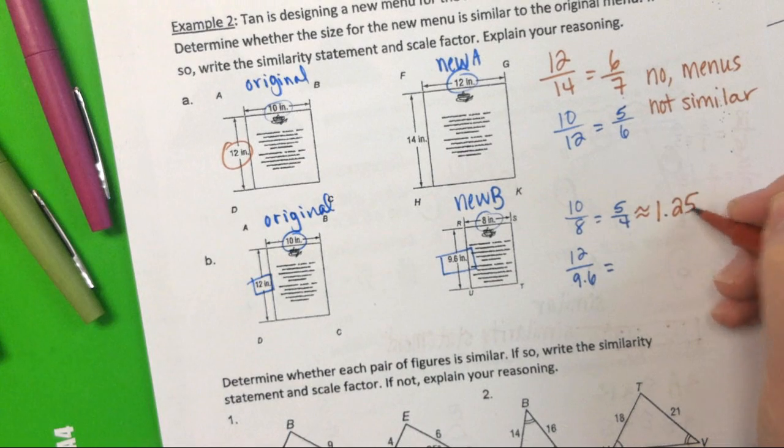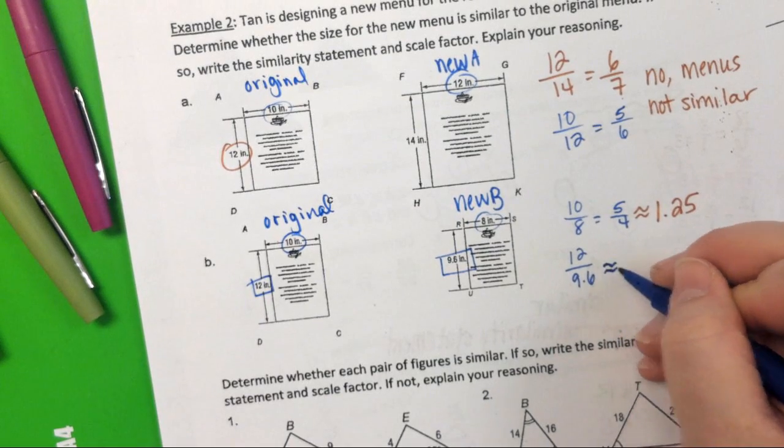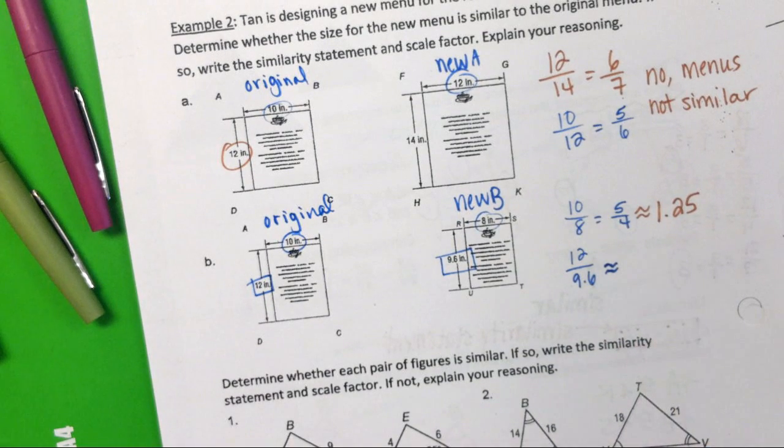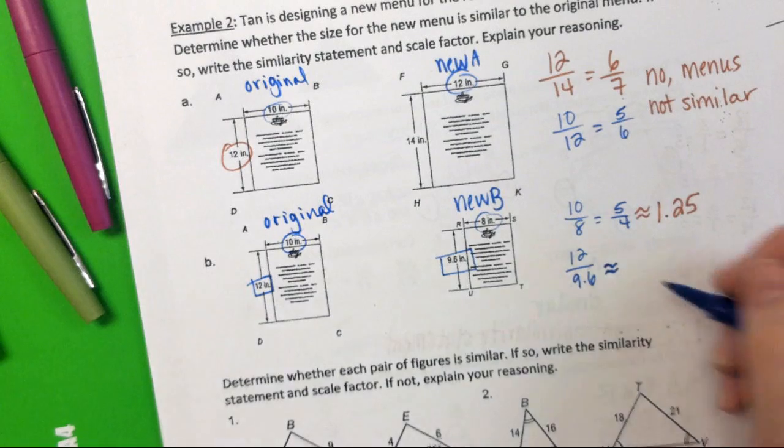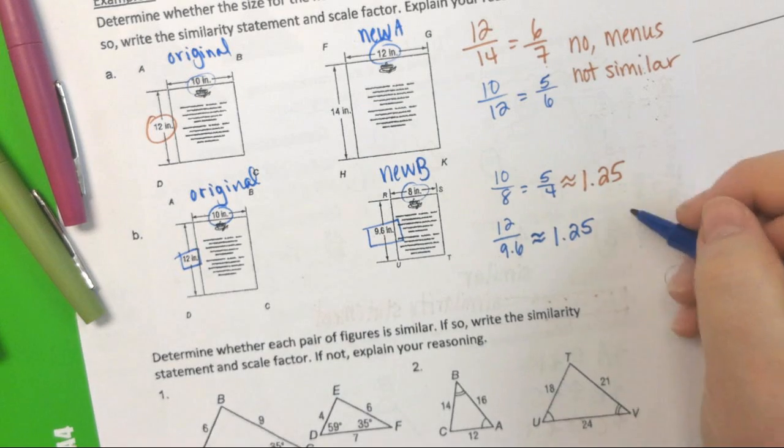I know 5 over 4 is 1.25. I need to know what 12 over 9.6 is. It is also 1.25. Since we got the same number, that's the scale factor, and the menus are similar.